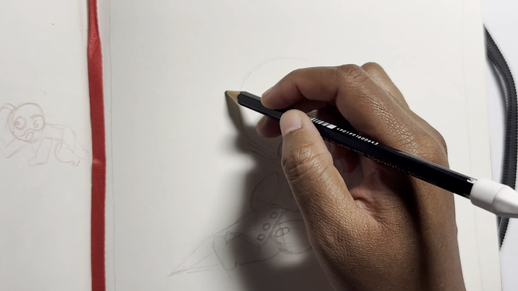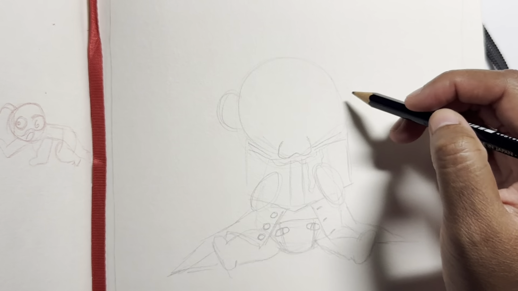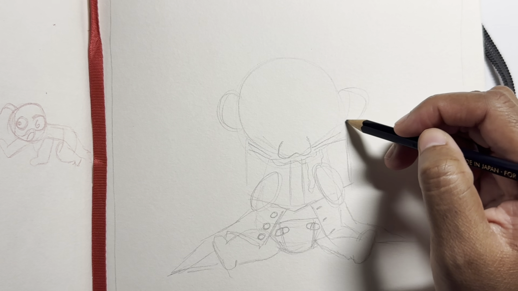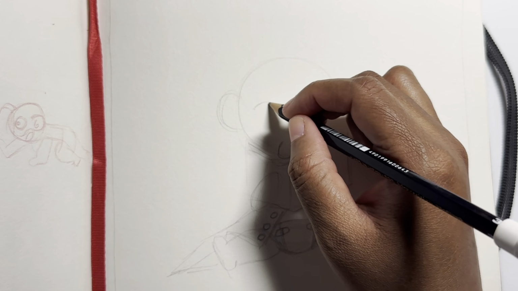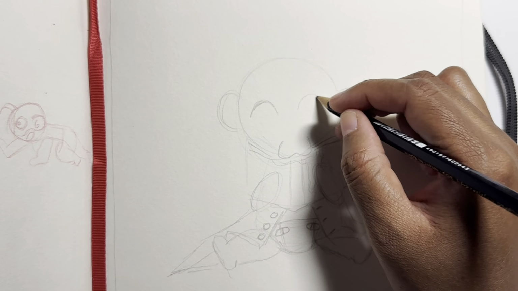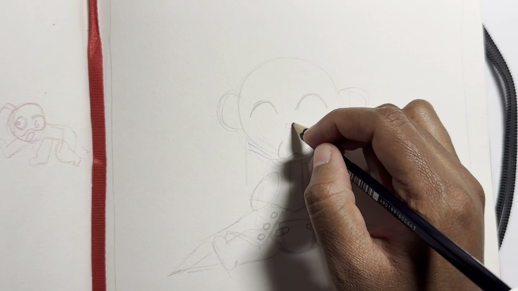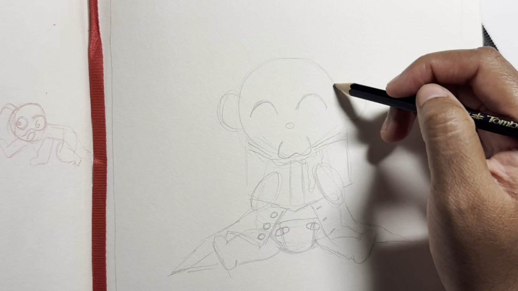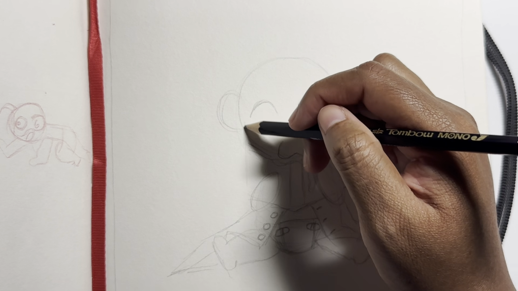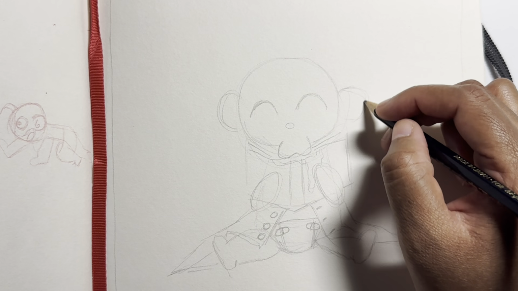All right, so then we got the ears. Don't forget his ears. And remember, we want him to be very happy, big happy face. And his nose. And I'm just gonna leave his head round because, you know, he kind of looks like a walrus, but that's okay.